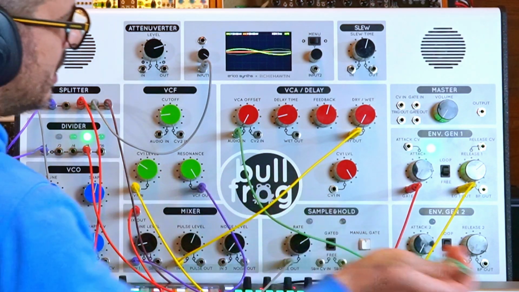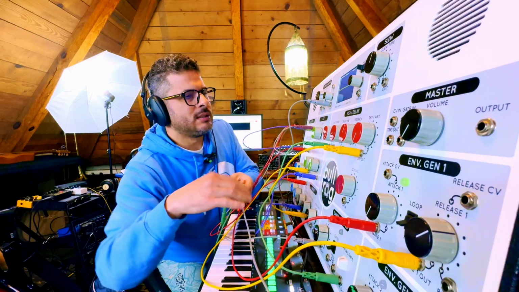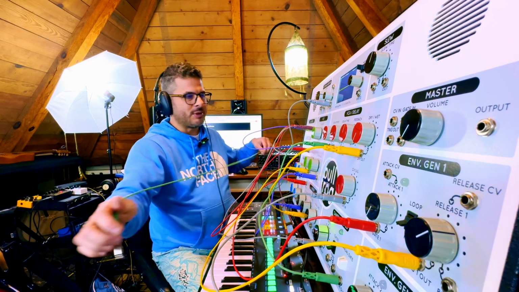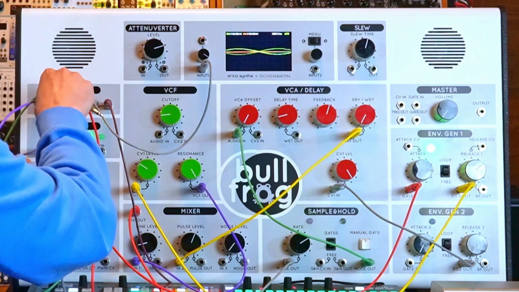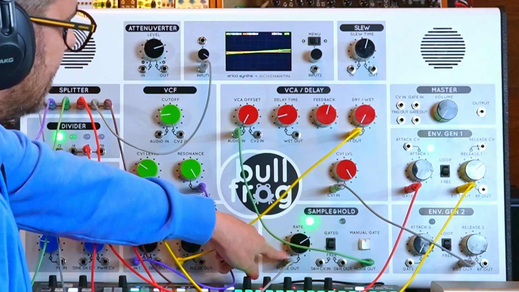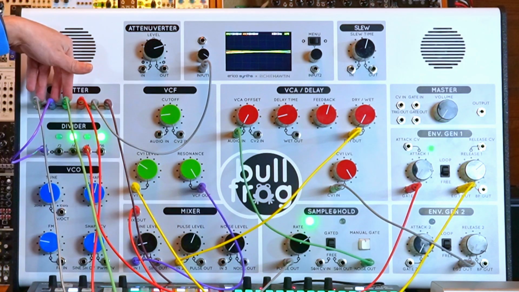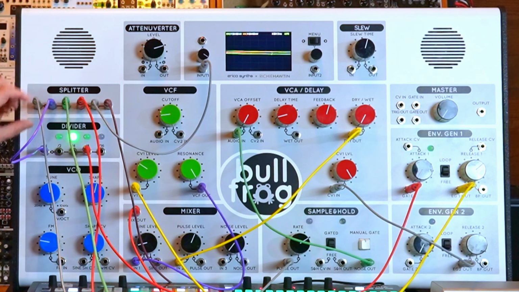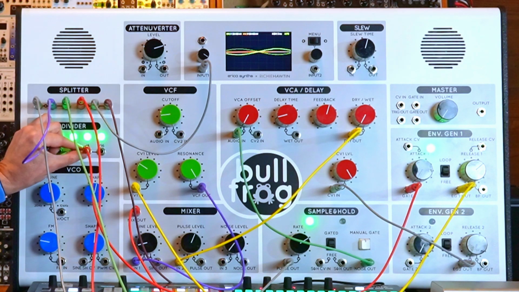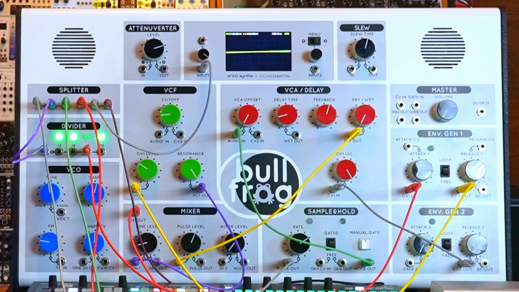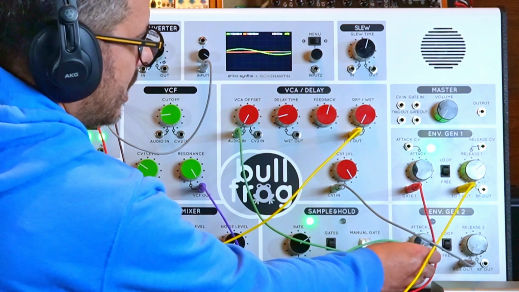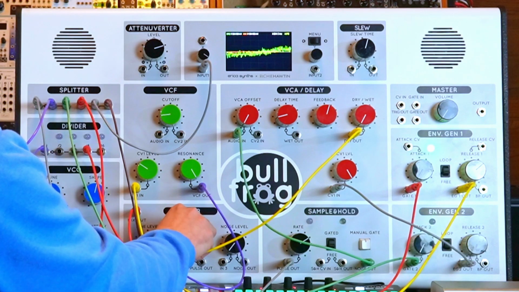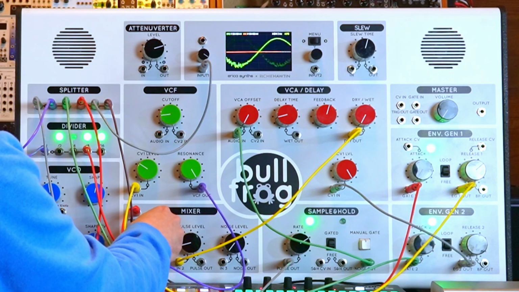And then we'll send the other envelope generator to a CV input of the VCA, and we'll trigger that envelope generator with the main pulse from the sample and hold module, right out of the splitter, second output of the splitter here, right? So one of the outputs of the splitter is going to the divider, and that's giving us our by 8 division. And our main pulse is going to trigger right there. That's too loud, right? So we can turn that down and turn up.